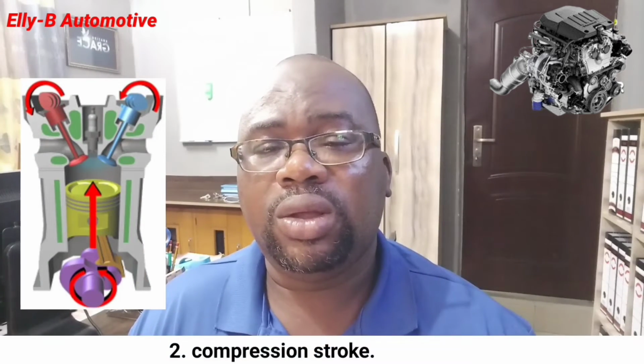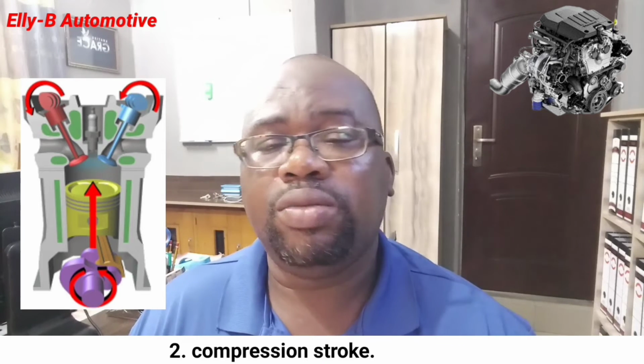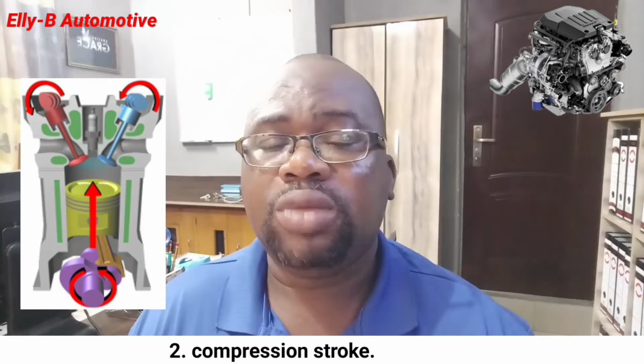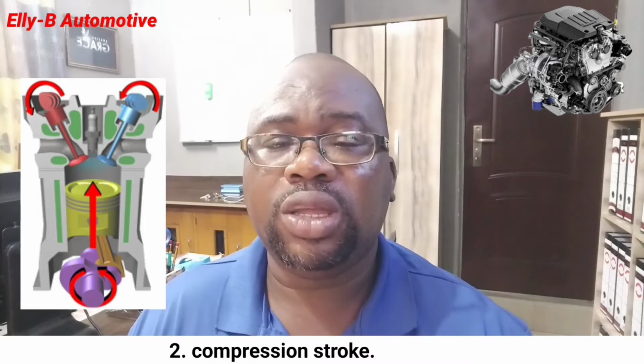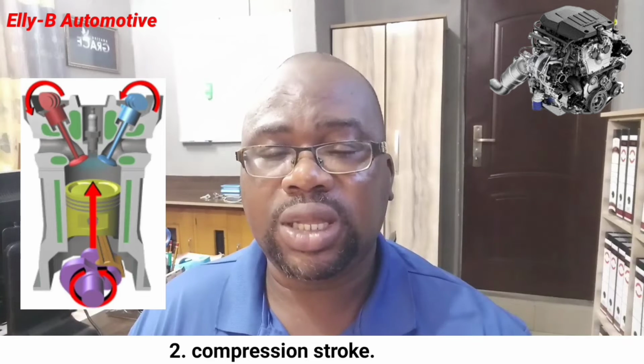The second stroke is the compression stroke. At the compression stroke, the piston begins to move from the bottom dead center to the top dead center.